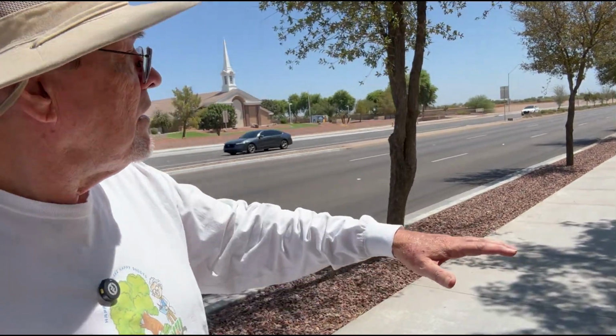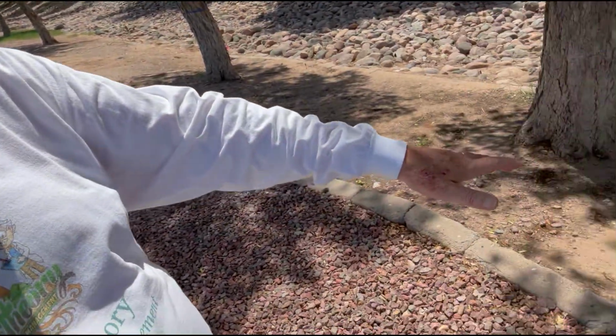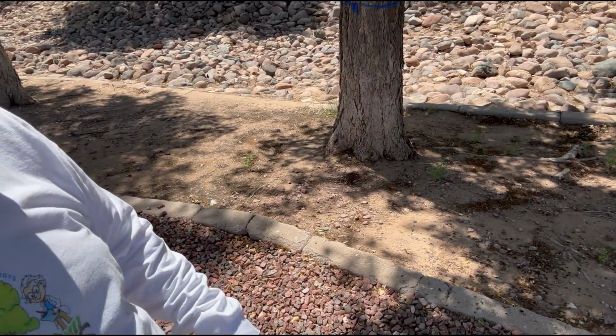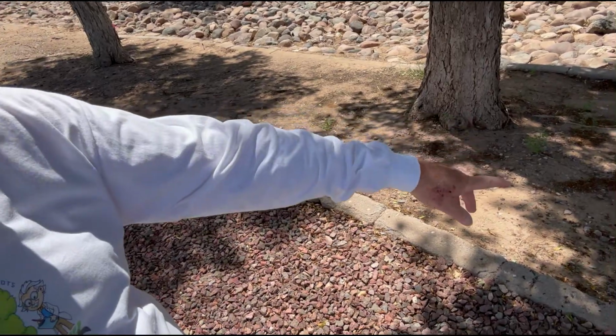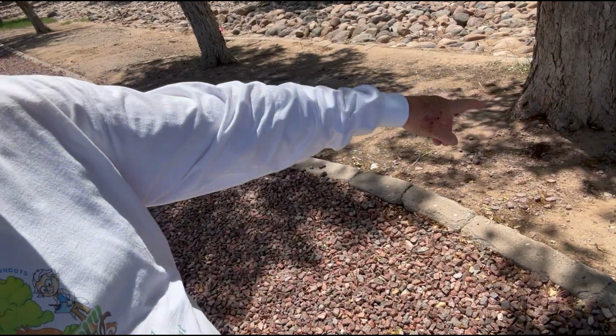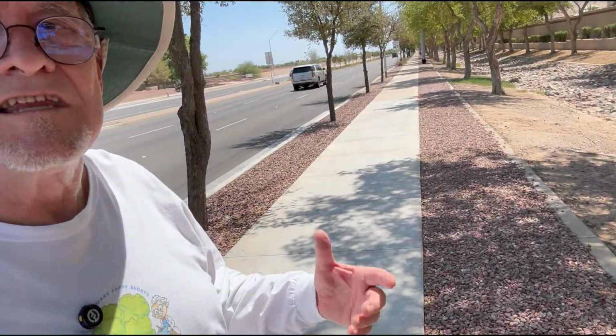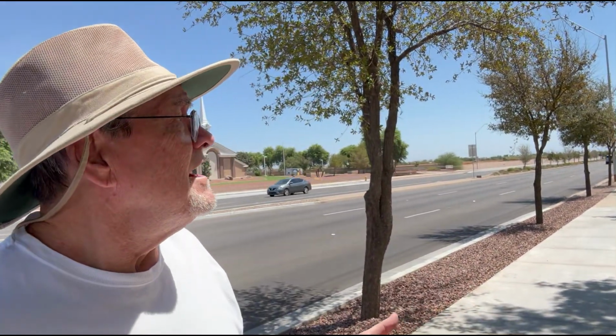But the problem is the roots are very invasive, and they go a long ways, and they come under the sidewalks. You can see the roots of this tree right here. The roots are very invasive down here, and they're running laterally across the surface of the soil. So this is one of the disadvantages of the Indian rosewood or the sisu tree that the designers perhaps didn't understand when they put them in.